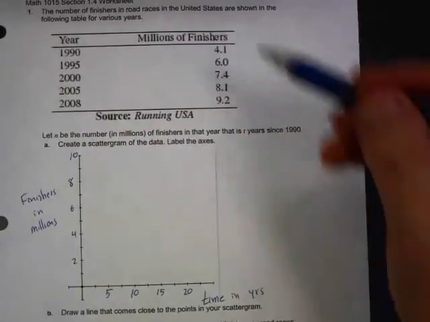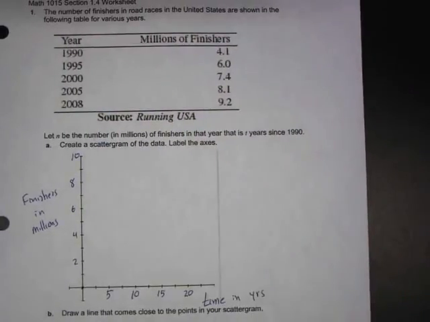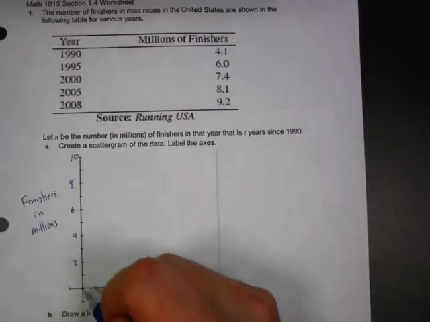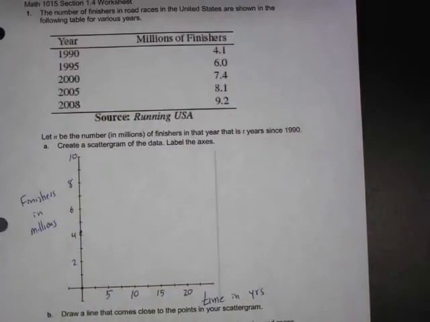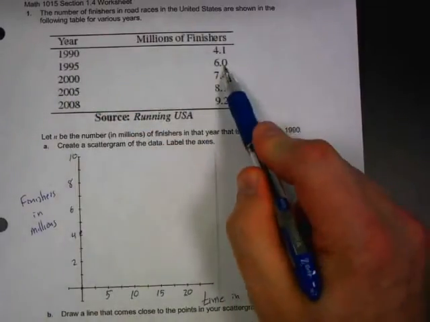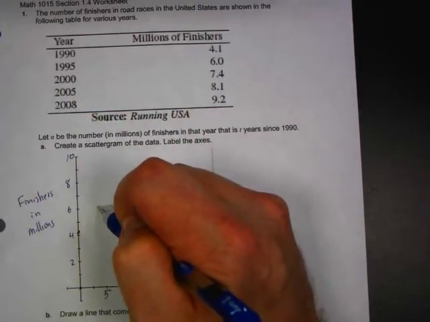Okay, so I have 1990, 4.1. Where's 1990, 4.1? Right on the N axis, just above 4. And then I've got year 5, 6.0.